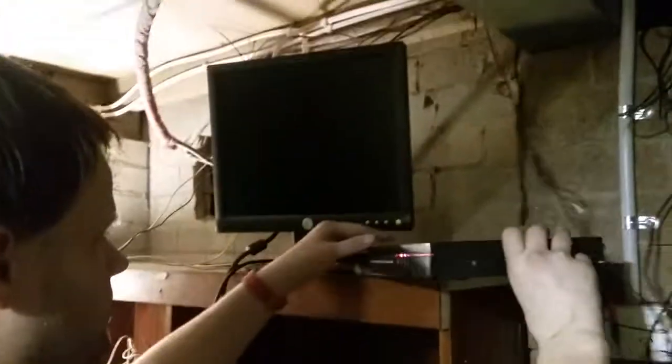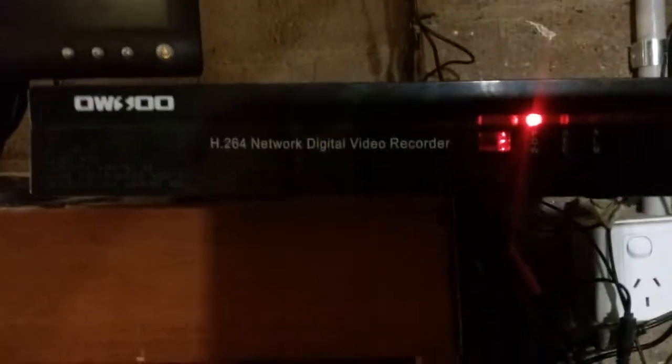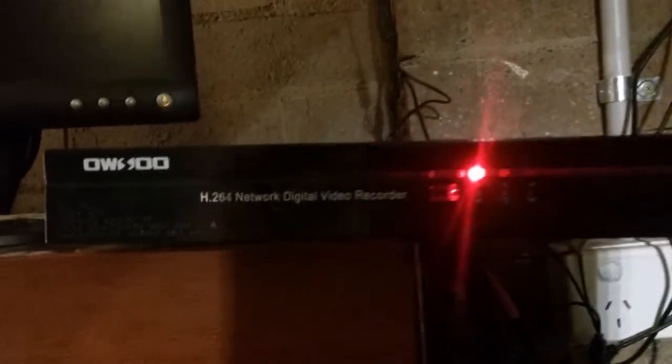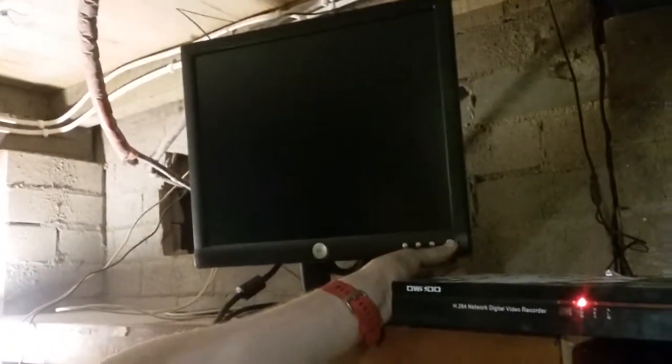Alright, here we are. Sorry. We have just purchased this network digital video recorder and we can't seem to get it operational for some reason. Put on the monitor there.